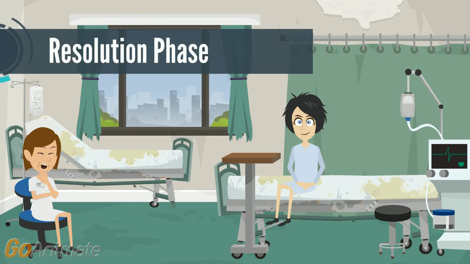In the resolution phase, needs are resolving. A patient is physically ready to go home but psychological needs should be addressed as well. This phase is seen as a freeing process.